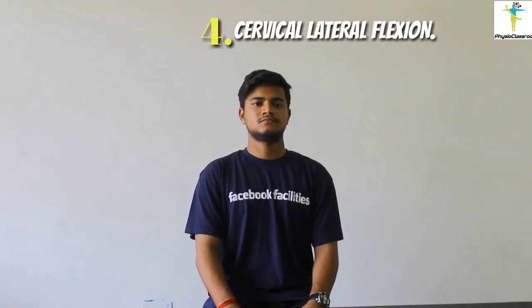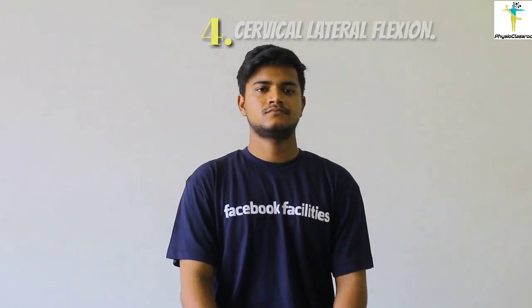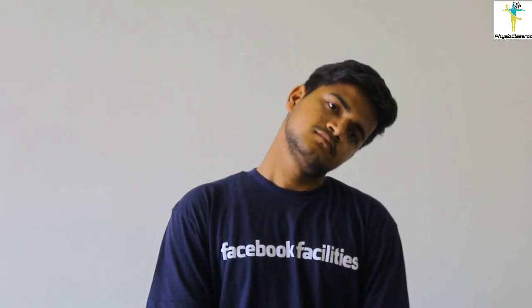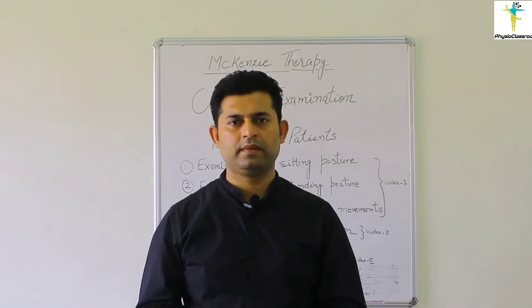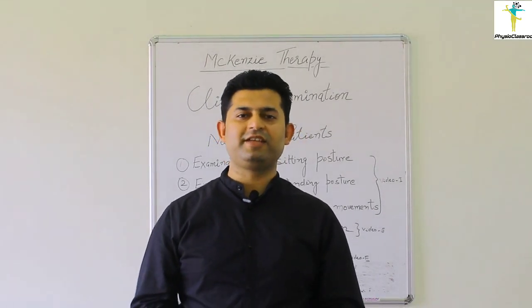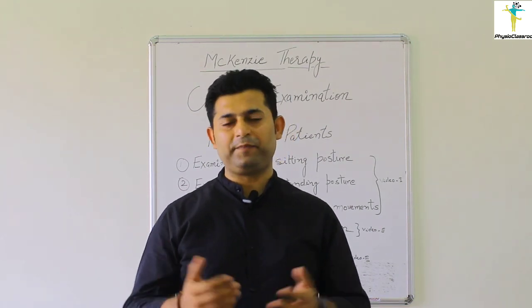The next motion to be assessed in the cervical spine is lateral flexion. After the therapist has demonstrated the motion, the patient is instructed to laterally flex the head to the right as far as possible. The patient should then return to the upright position. The same sequence is then repeated on the left side. The range of motion present in both the directions is recorded by the therapist. So now we have completed the first three steps of Mckenzie evaluation for neck pain patients.